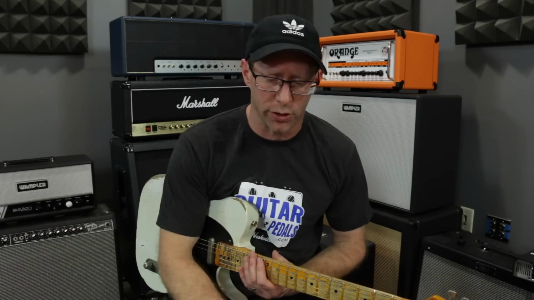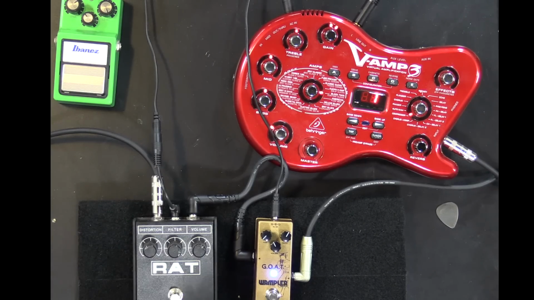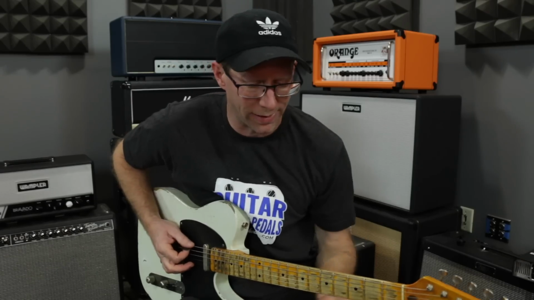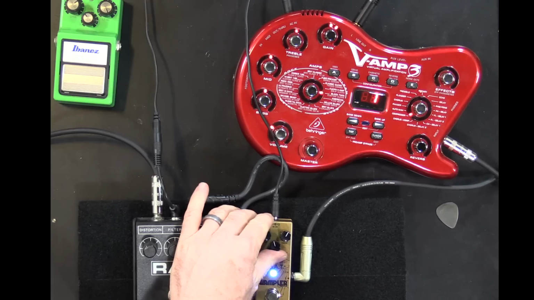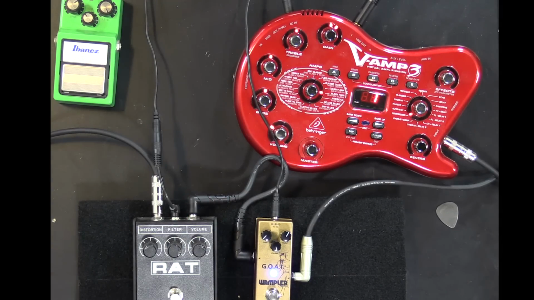So let me do a quick demonstration of what happens when you run too much signal into it. I've replaced the tube screamer with basically a Tumnus clone with a different name for right now. Here we go. Here's my clean tone. All right, let's turn that boost way up, and you'll hear what I'm talking about.